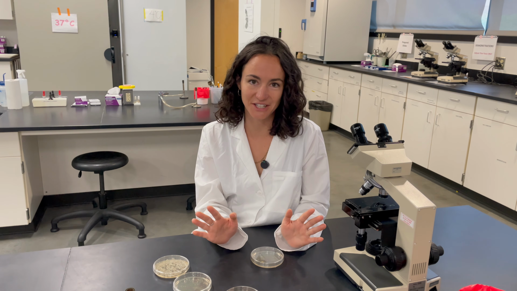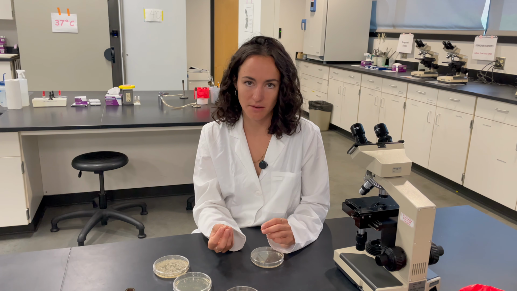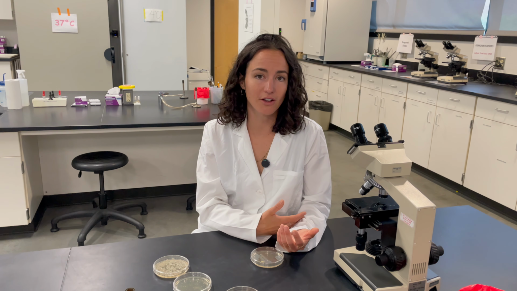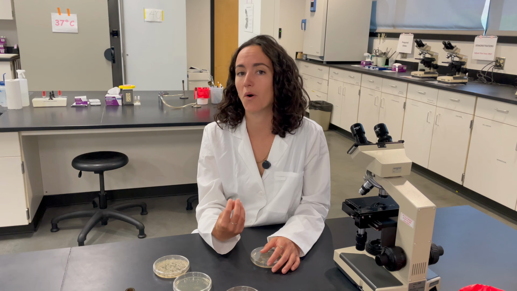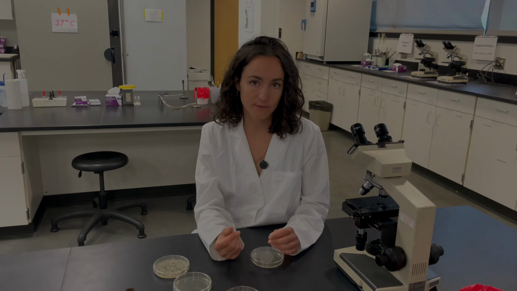So thank you, Staph. Nevertheless, under the wrong conditions, like if Staphylococcus epidermidis were to somehow get into your bloodstream, it can cause an infection. And this really brings home the point that context is so important when considering microbes.